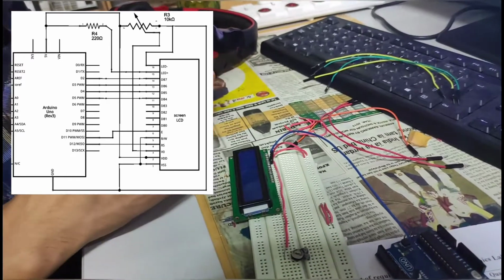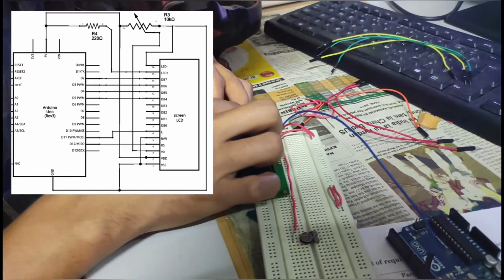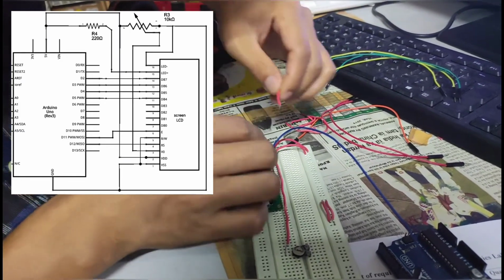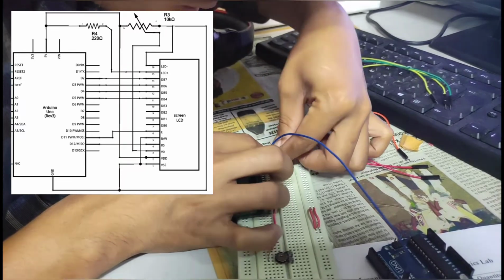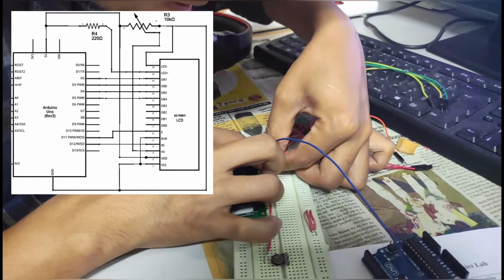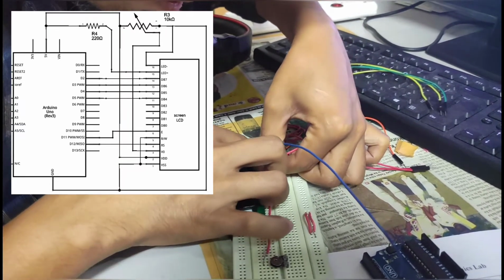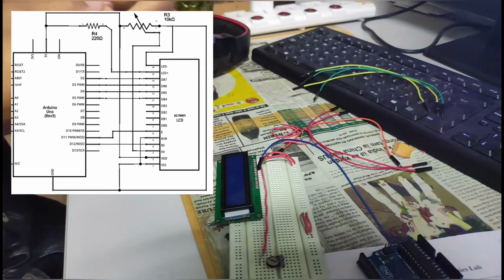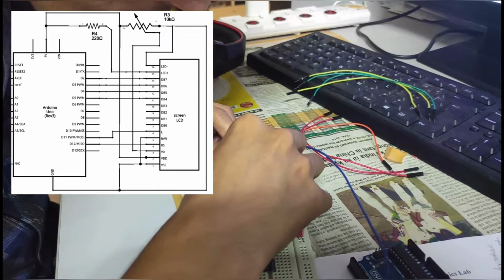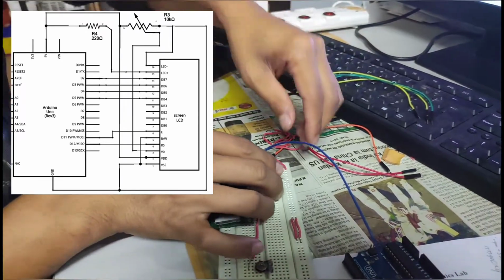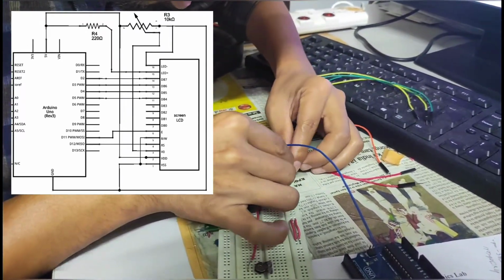And then RS, and then RW. RW will go to the ground. So this is my RS, this is my RW. So RW will go to the ground.